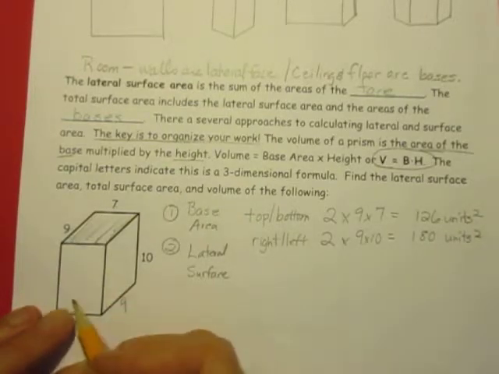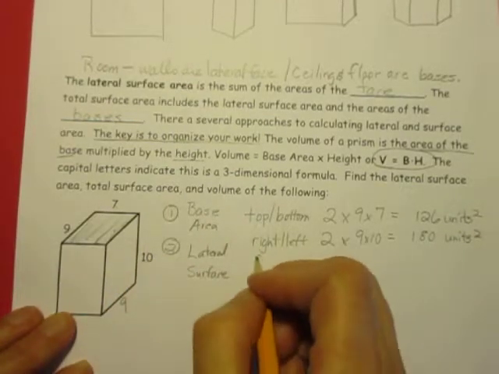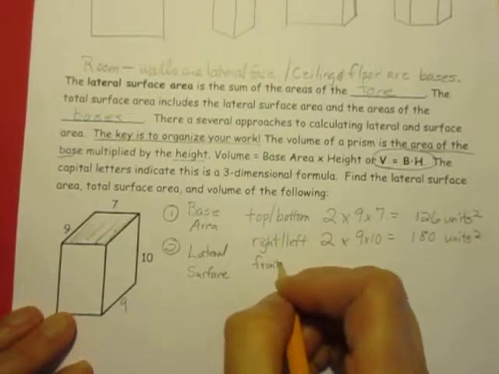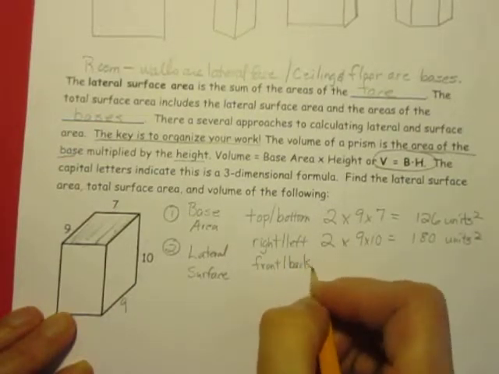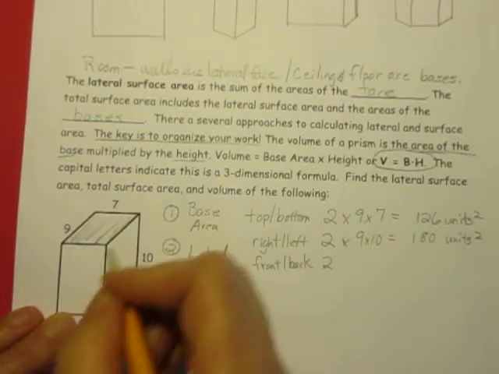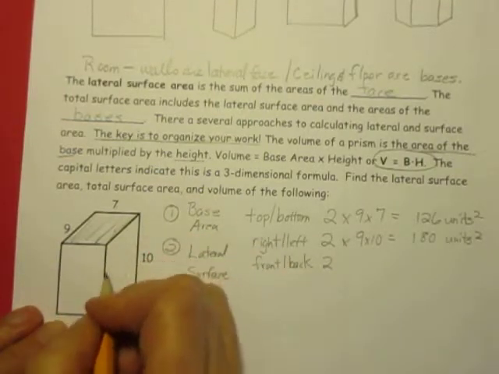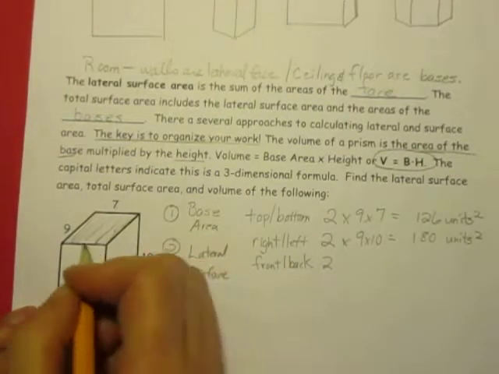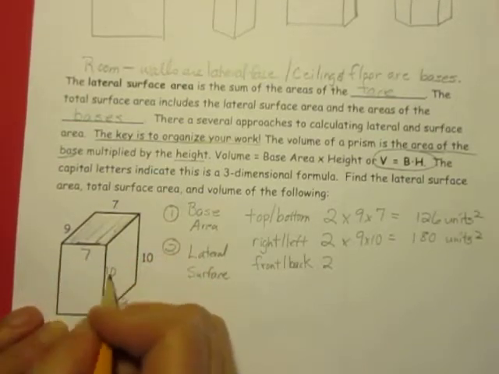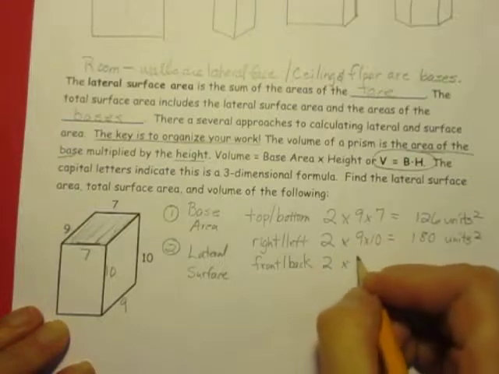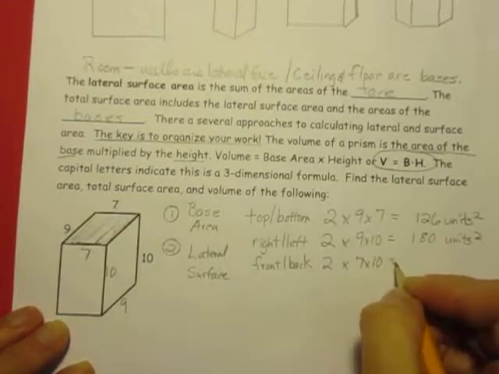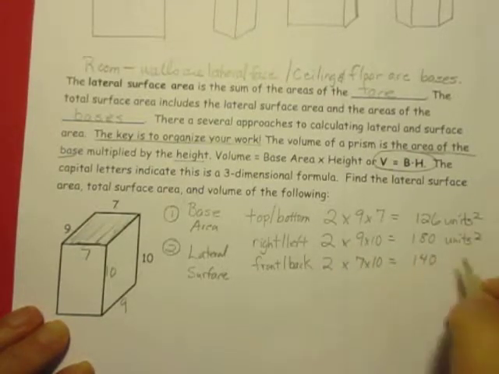Okay, and then I'm going to do my front and my back. And again, I have 2 of them. I have the front and the back. This is 10 here, and this is 7 here. So this would be a dimension of 7 by 10. And that would give me a total of 140.